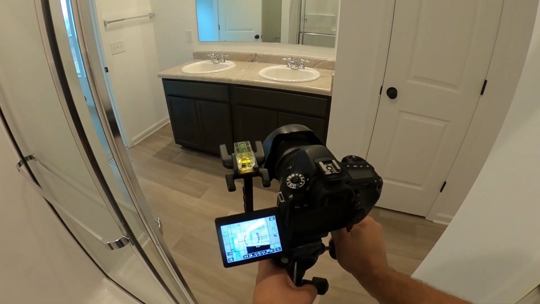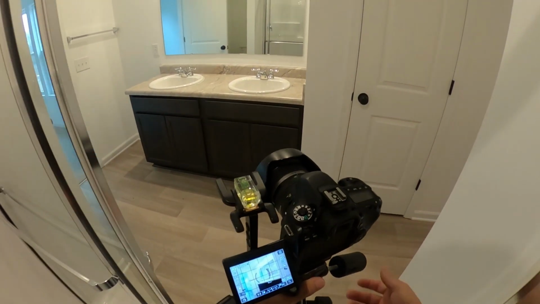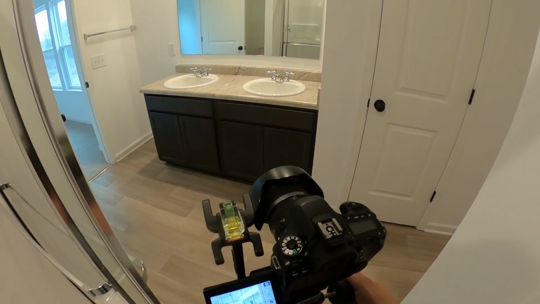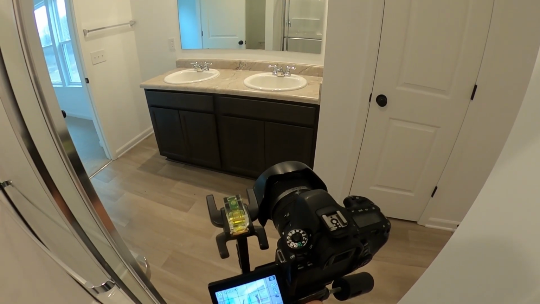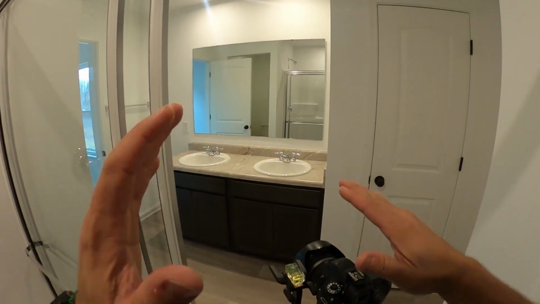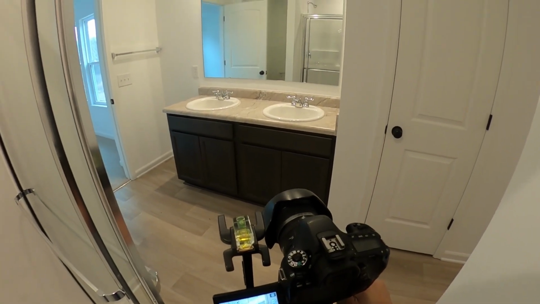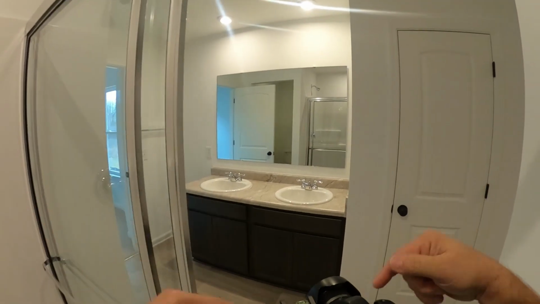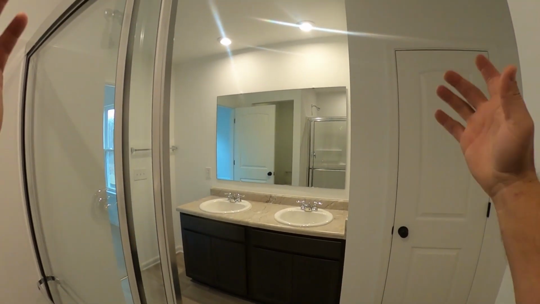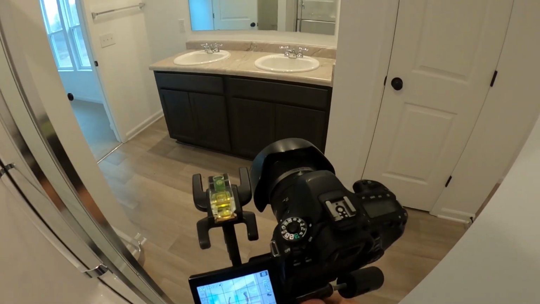All right, so in this situation here, you see how I'm not leveled just because I'm inside the shower. So you always want to make sure you get that taken care of first. Always look for your balance. Make sure you're leveled first before you do anything else. Because if you compose a photo first and then you figure out it's not leveled, then your whole composition is bad. So make sure you're leveled first.